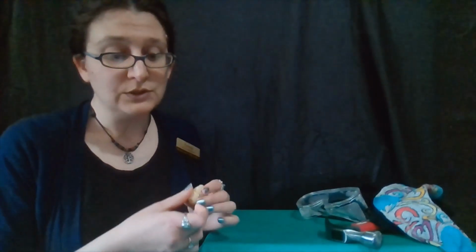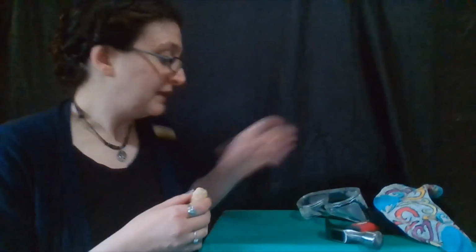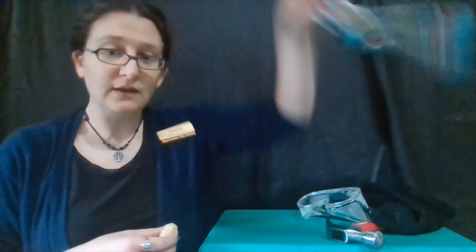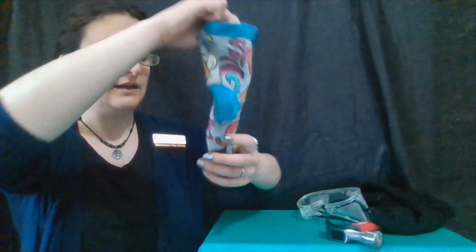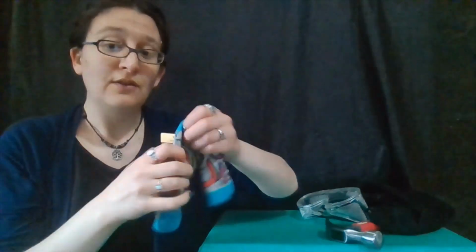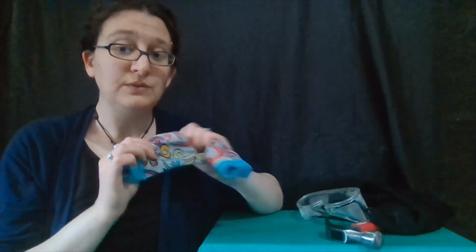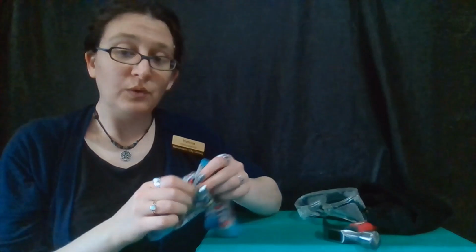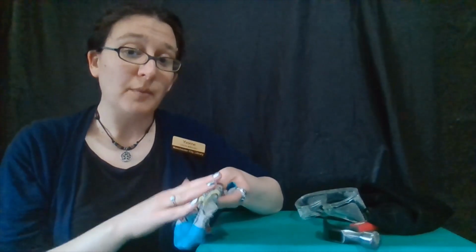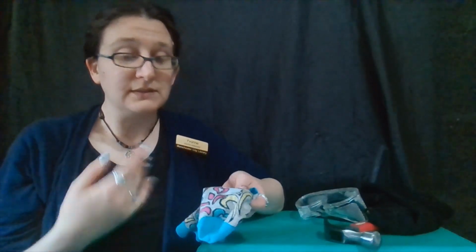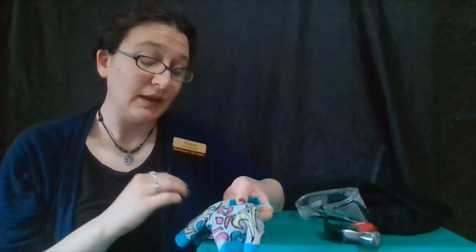The next thing we want to do is get either an old sock, like this one here, full of holes, and we want to put that geode inside. And you want to make sure that it is a sock that you don't want to use anymore, because when we smash our geode, it is going to come apart in pieces. It's not going to be like one clean cut through it, and it will have pieces that come off.